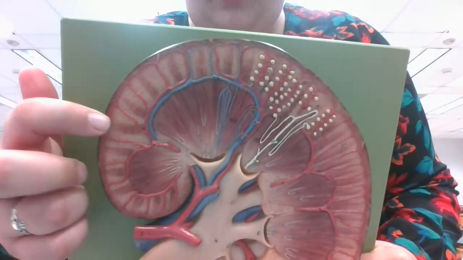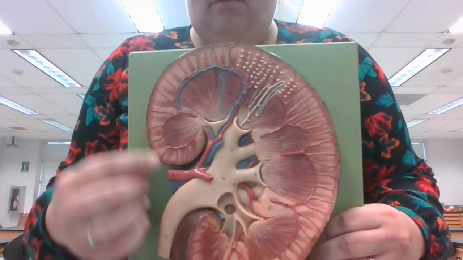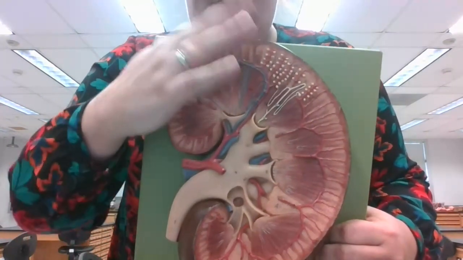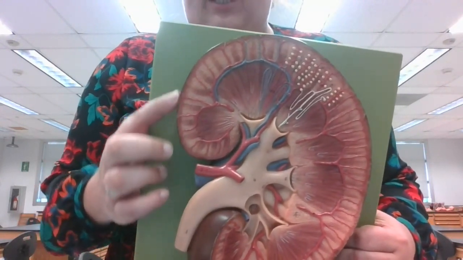If you look on this outer section, right here, this outer part is called the fibrous capsule. Now, the fibrous capsule is, as the name suggests, connecting and holding together all of the internal parts of the kidney. So this is going to be the container that it's in.